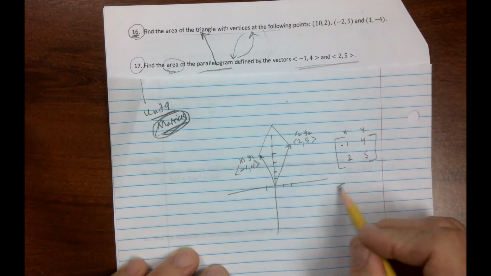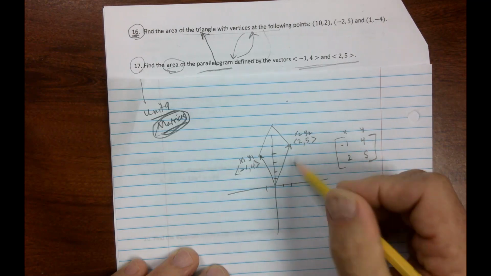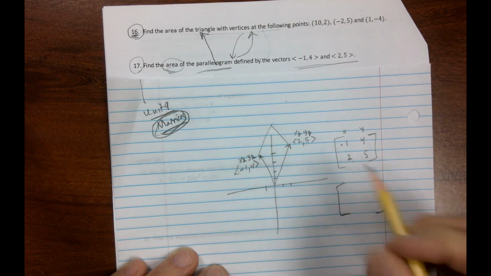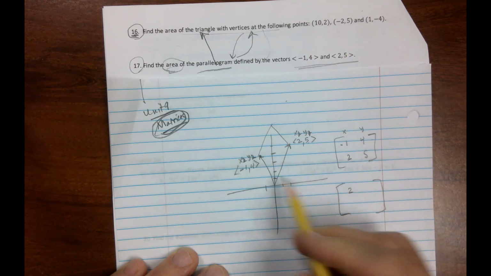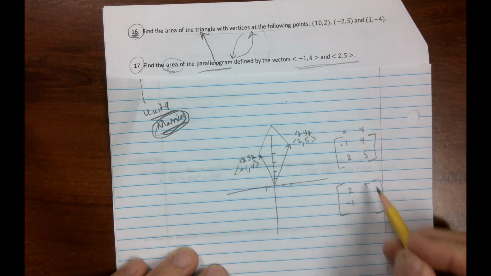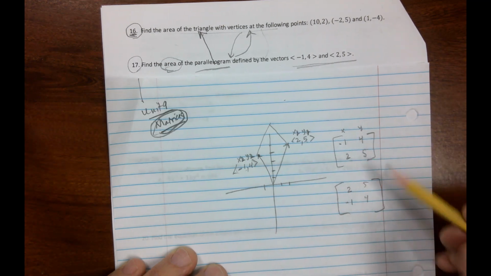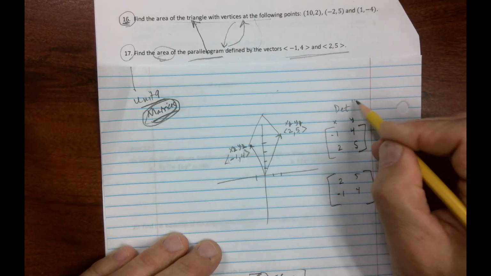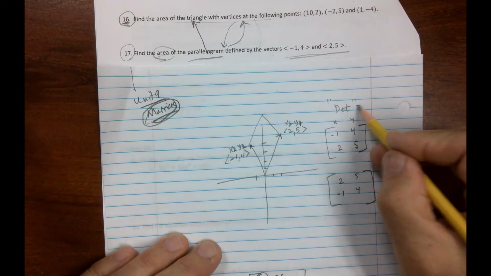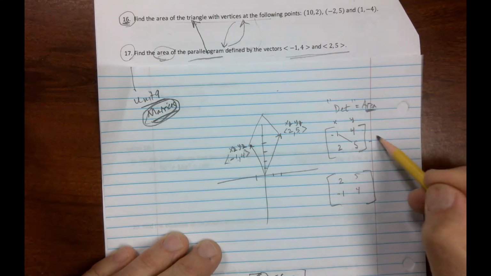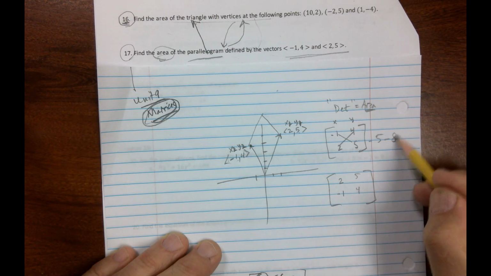Now, a different student might have done things differently. They might have called this the 1, and this the 1, and this the 2, and this the 2. So they would have gone 2, -1, 5, 4. Now, let's talk about the similarities and the differences. If I find the determinant of this 2 by 2, it's supposed to be giving me the area of this parallelogram. So we go -5, -8, -13.